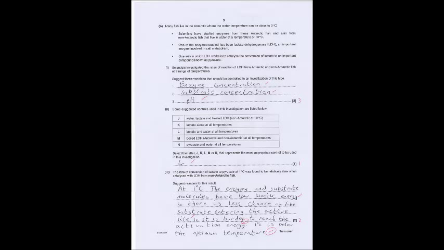One way in which LDH works is to catalyse the conversion of lactate to an important compound known as pyruvate. Scientists investigated the rates of reaction of LDH from Antarctic and non-Antarctic fish at a range of temperatures. Give 3 variables that should be controlled in an investigation of this type.